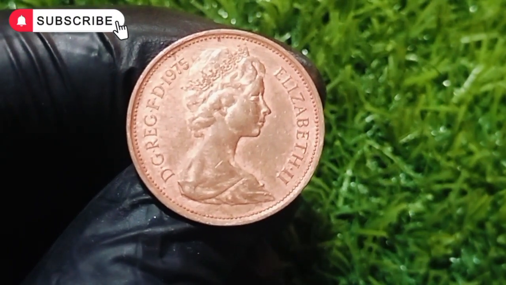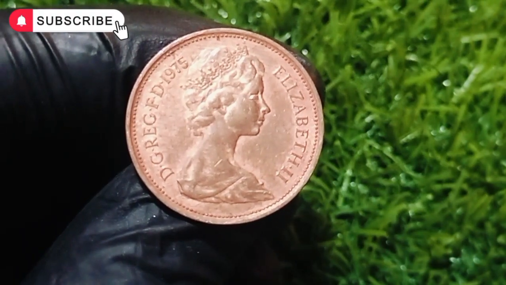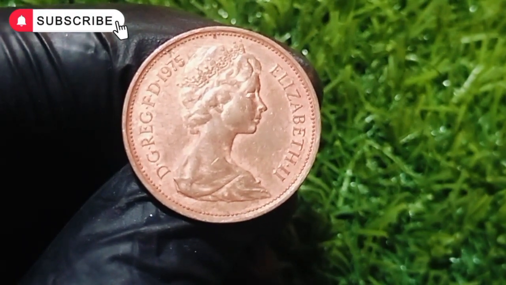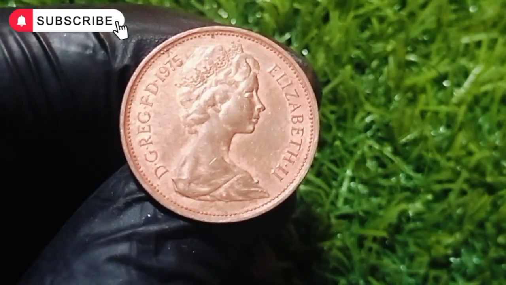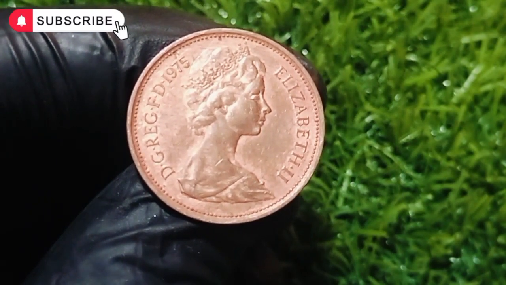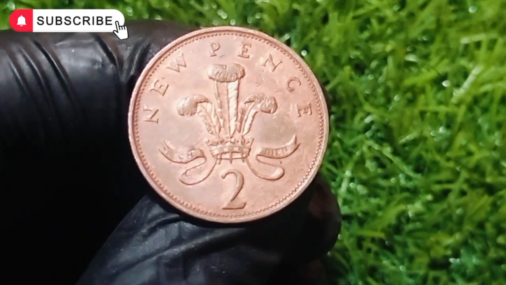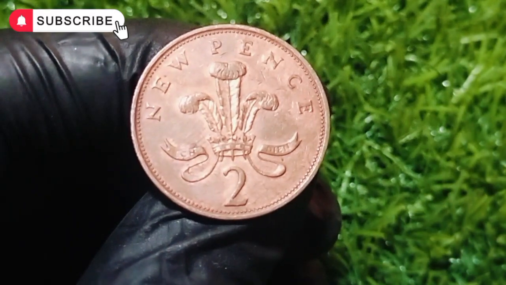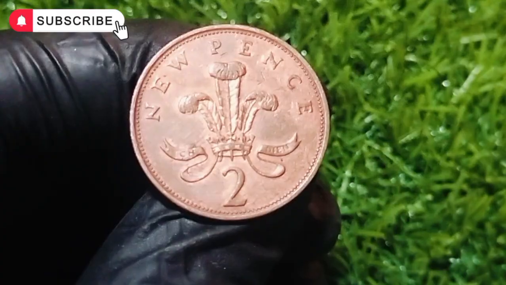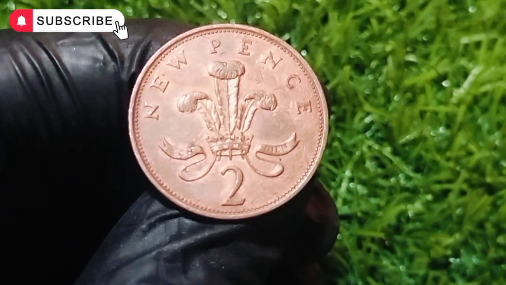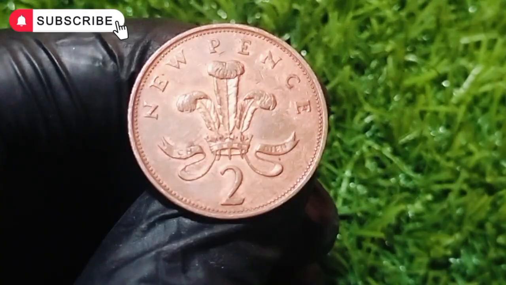While common in everyday circulation, the 1975 2-pence coin holds lasting value for collectors and historians as a tangible reminder of the era's economic, cultural, and political landscape. Today, it stands as both a practical object of commerce and a piece of numismatic art, connecting the present to the rich traditions of Britain's past.